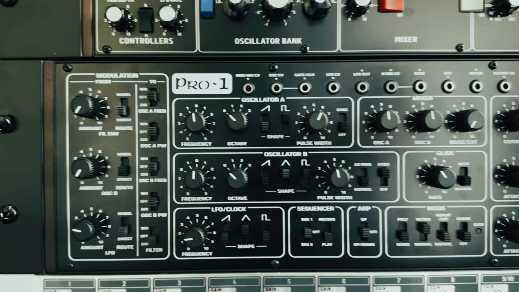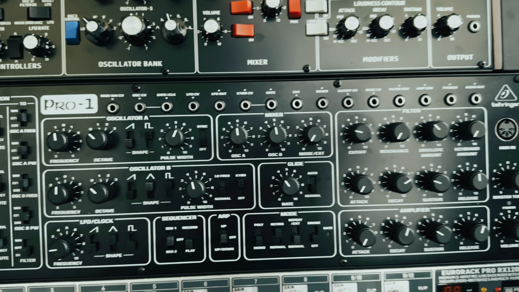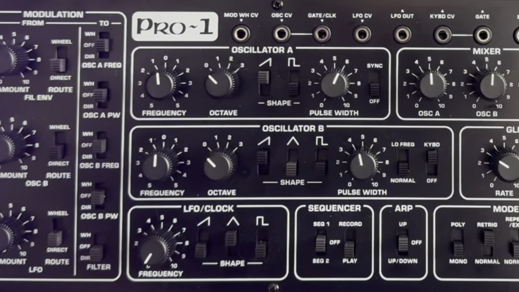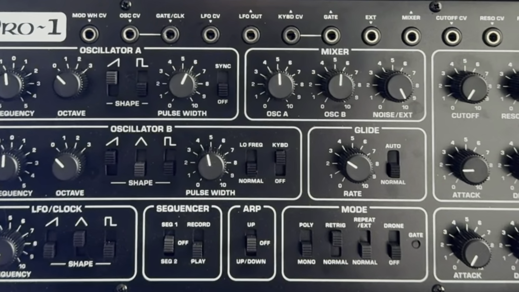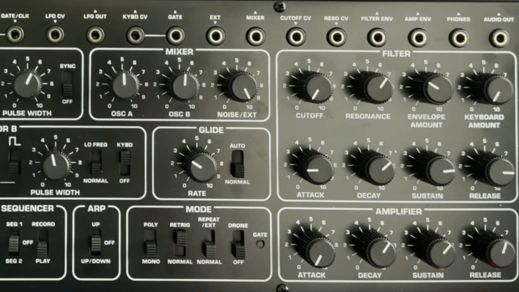If you're already at the mid-level and you've got yourself a controller keyboard and you're looking for something like a rack mount or desktop synth, you absolutely can't go wrong with the Pro One from Behringer. It's a hell of a synth for the money, and not only will it teach you pretty much everything you need to know about analog synthesis, it'll also enable you to get pretty much any sound you want out of it.